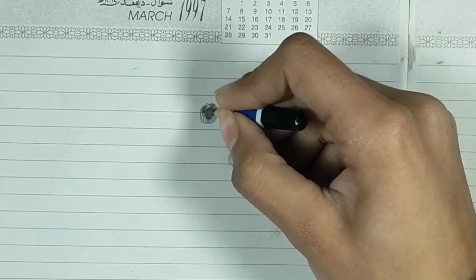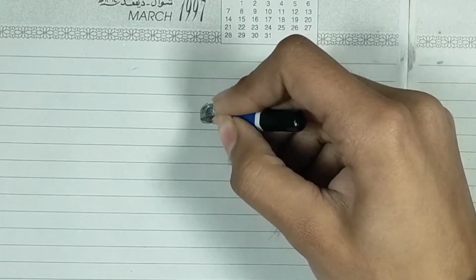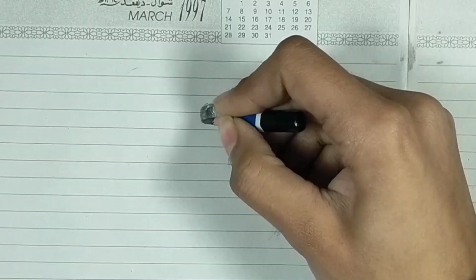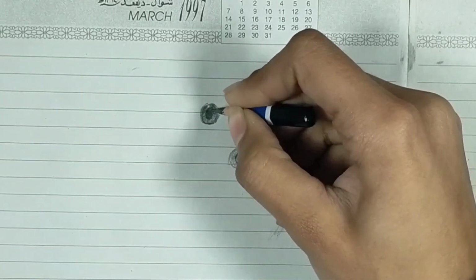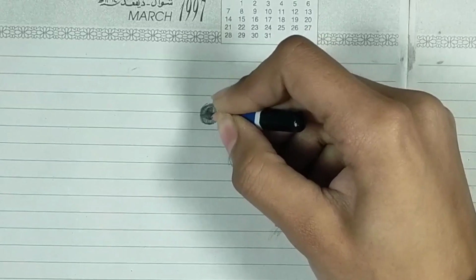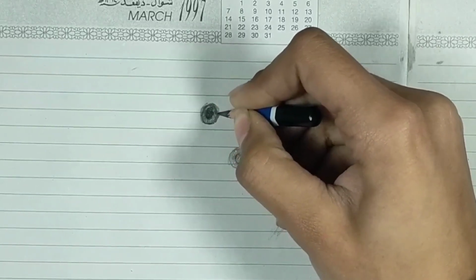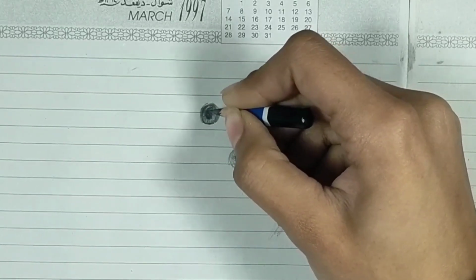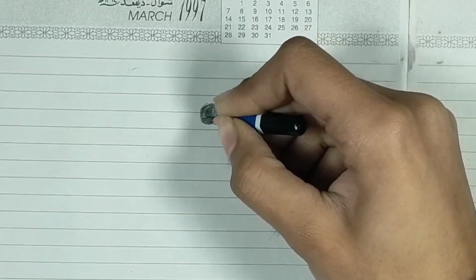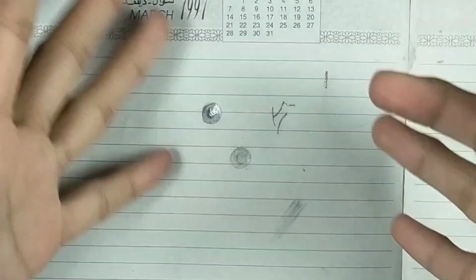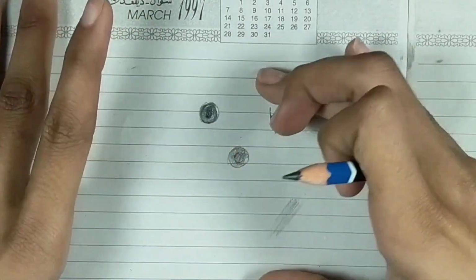I'm not adding that pressure, but I'm adding a bit of pressure, because without pressure, how would your pencil be able to show its darkness? If you didn't add pressure, how could it be darker? As you can see, I'm adding a bit of pressure. Look at the difference between the light and the dark. No one could tell that I used the same pencil for both of them.